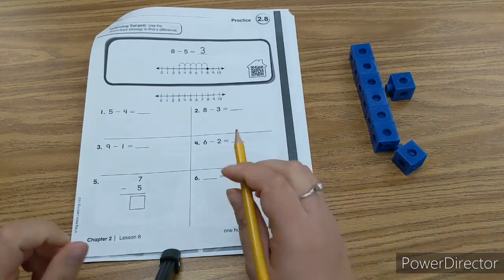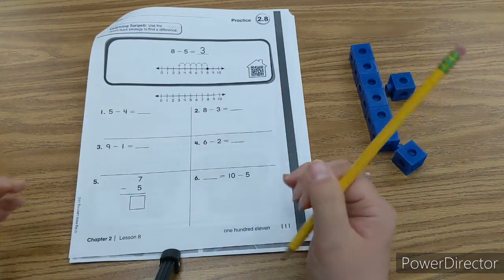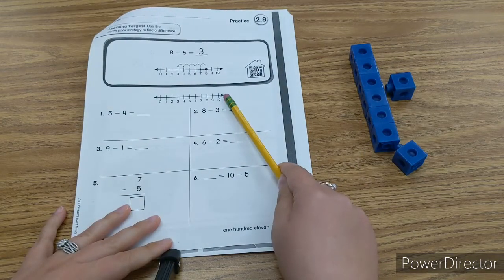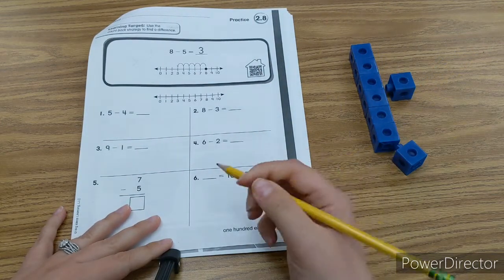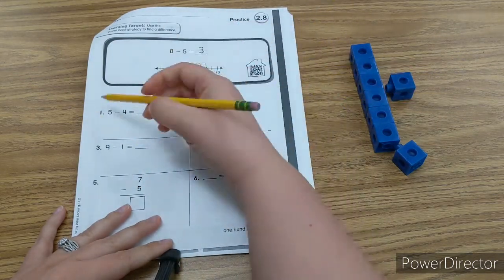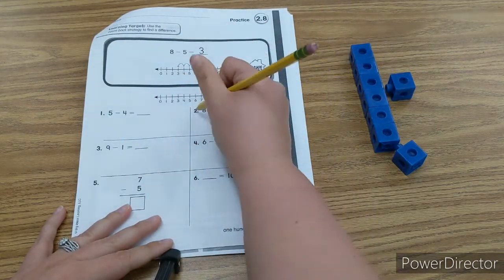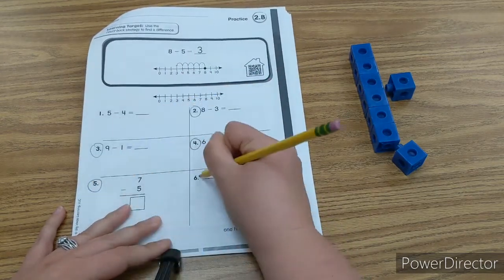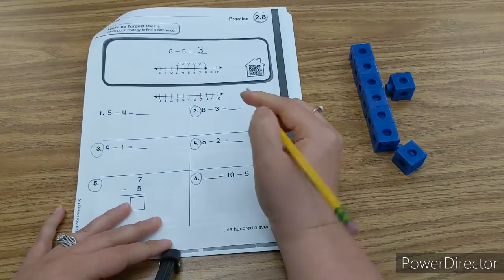Okay, so now we're at the practice page. You are using your number line right here over and over again. So if you want, I will show you with number 1 how to do it without making marks everywhere. And then I want to see you do 2, 3, 4, 5, and 6, all on your own. Ready?